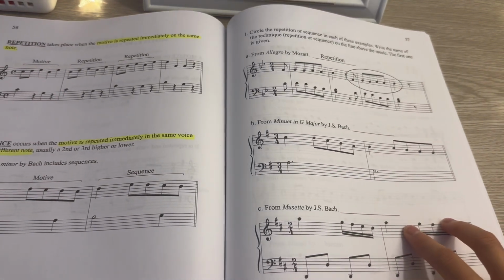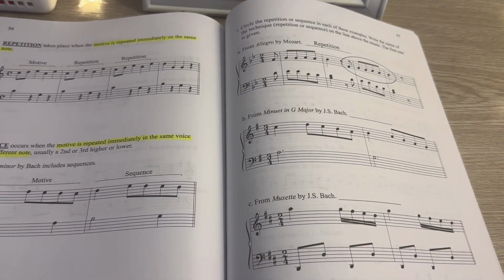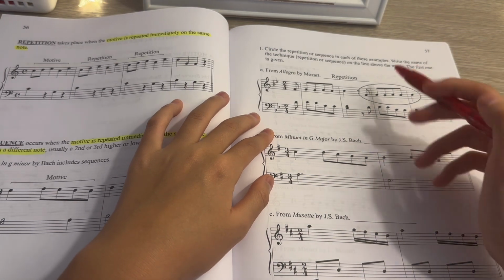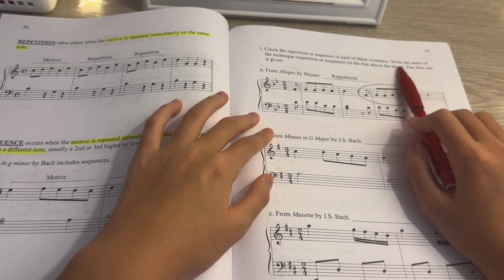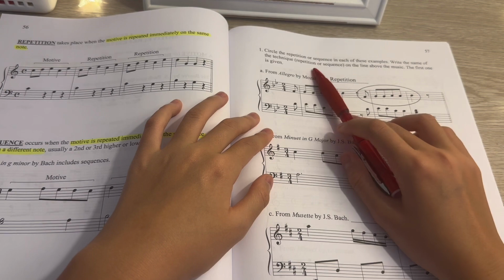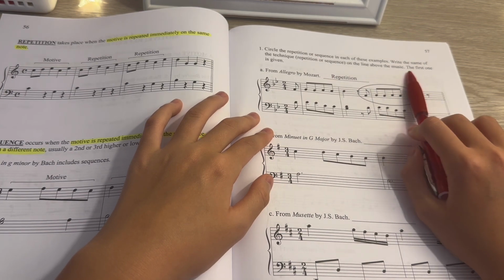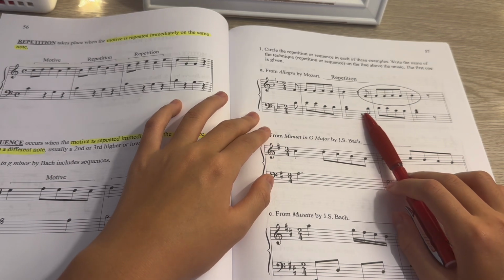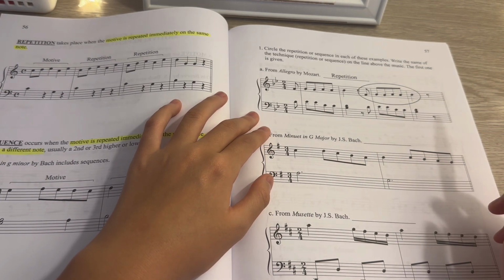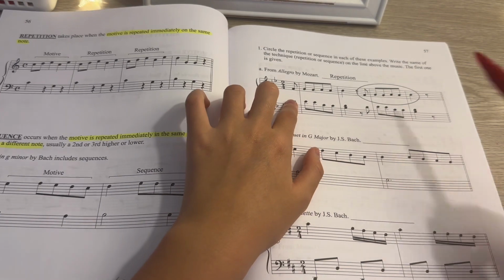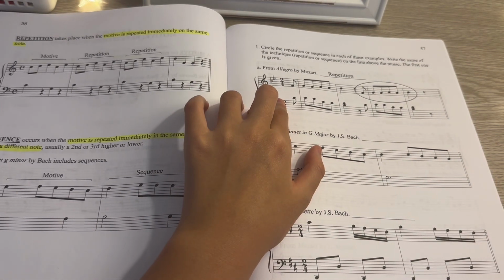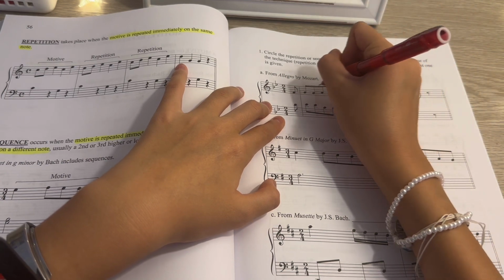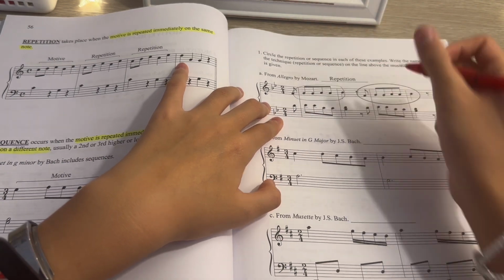So let's hop into some exercises. Let's read this. 1. Circle the repetition or sequence in each of these examples. Write the names of the technique, repetition or sequence, on the line above the music. The first one is given. This is from Allegro by Mozart. We see repetition here because, honestly, I think they should have circled both of them because it's easier to see. So if we circle that too.